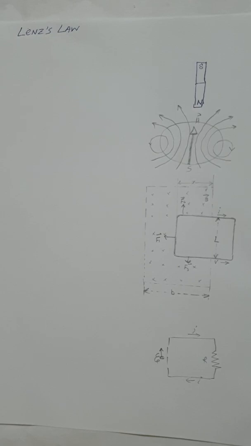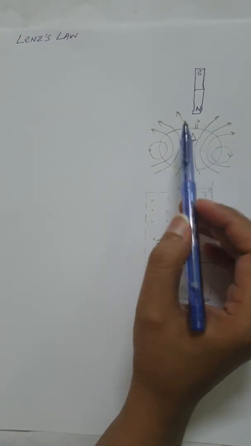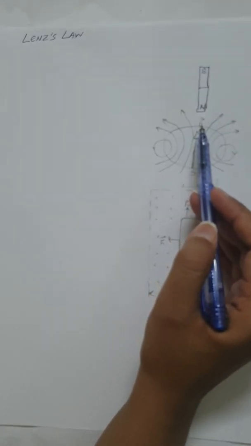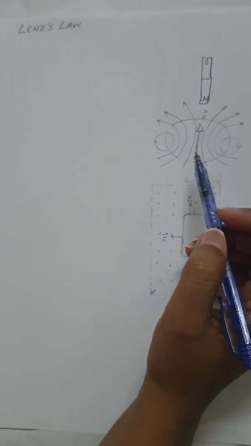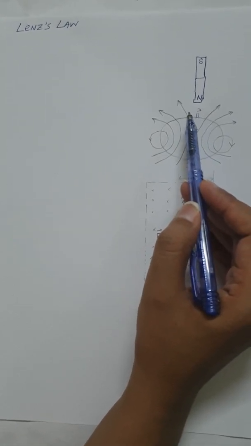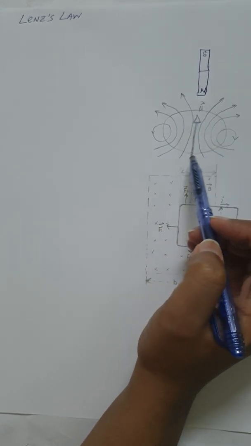So here let's discuss a very simple approach. The magnet's north pole is approaching the loop, and here there is an increase in the magnetic flux through the loop, and that increase induces a current in the loop.